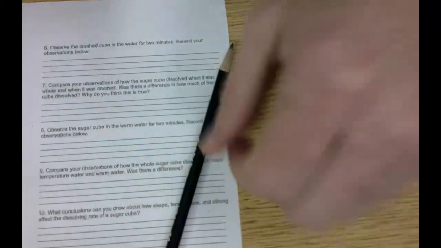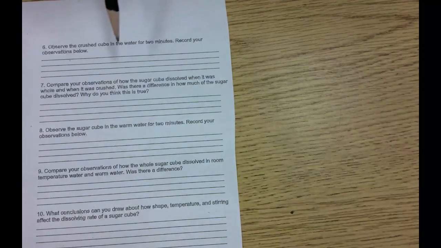So, number 6. Observe the crushed cube in water for 2 minutes. Record your observations below. Well, what did we observe? We observed it dissolved almost immediately. We observed there is very little left, and we observed that it did not take very long for all of that to dissolve.